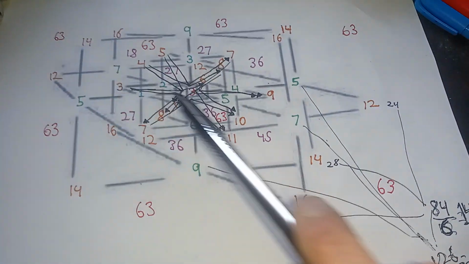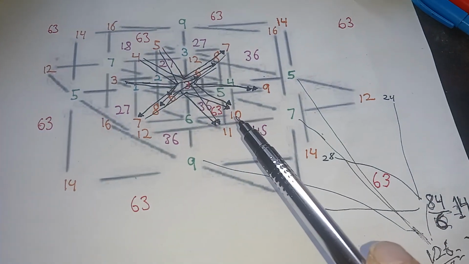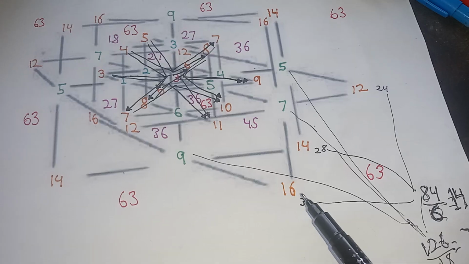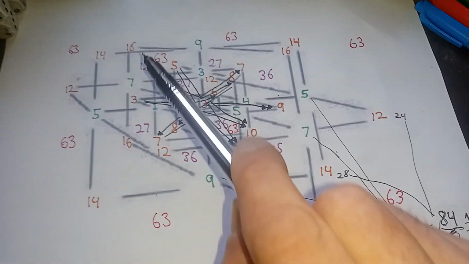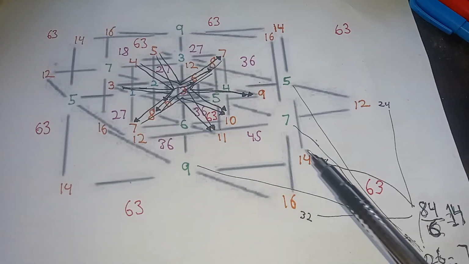I didn't fill out this back part. And then the same thing with this: 6 plus 11 gives you 16. Double that is 32, which is just 16 on both sides. So those are the important parts.